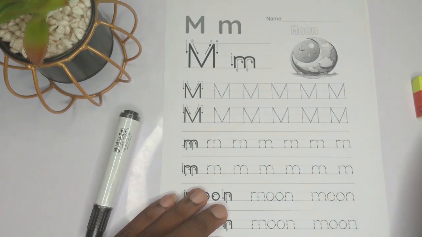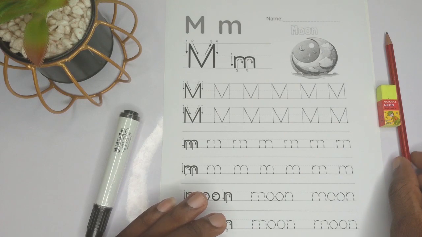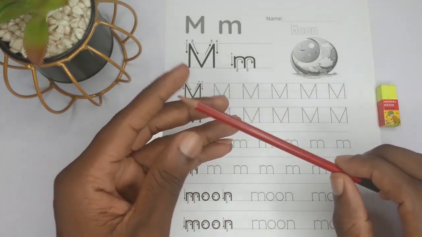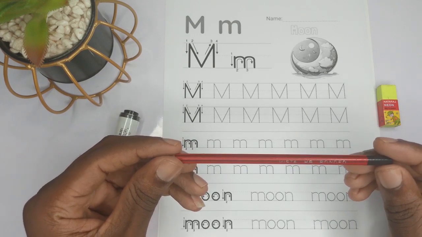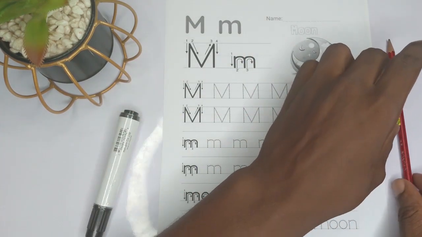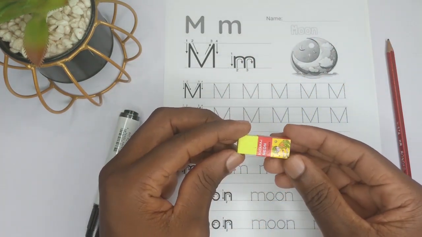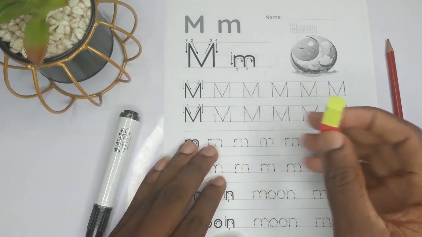Before we begin, we need a pencil and an eraser to finish this exercise. Any regular pencil will help us do the work. And in case we make a mistake, we need an eraser to erase our mistakes.